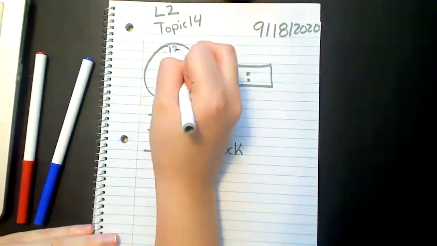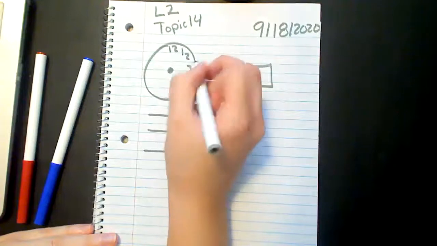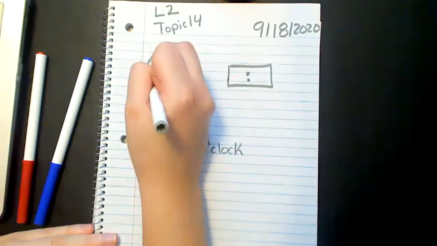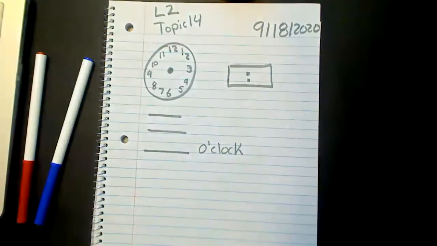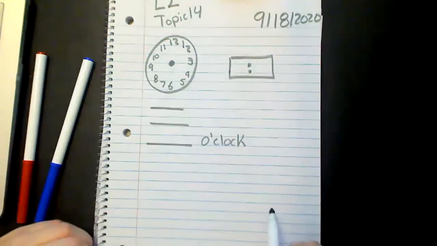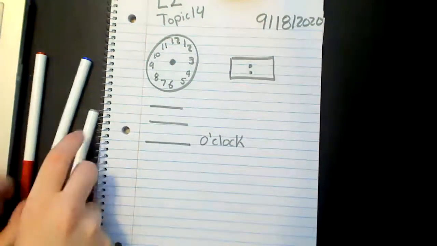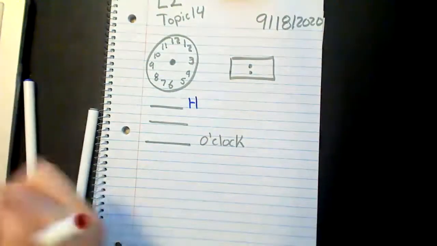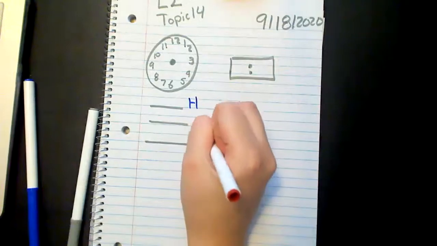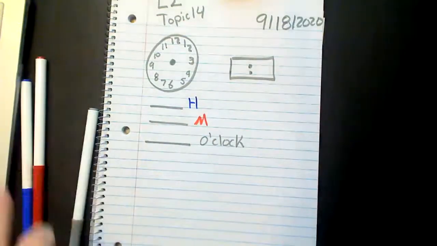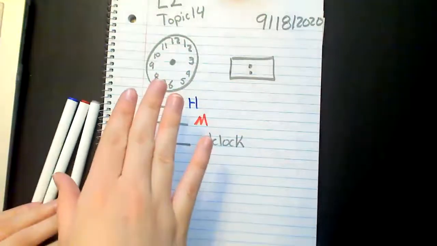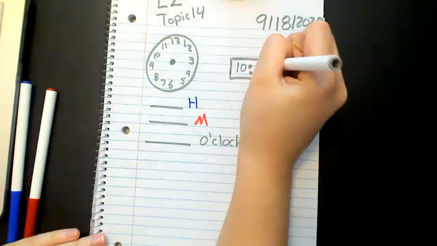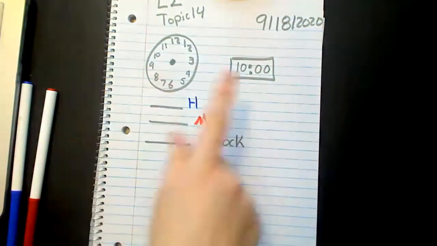So I'm going to go ahead and put my numbers in my clock. Okay, so we have that. And then what we're going to do is I'm going to write H for hour, because we know the hour hand is blue, and M for minute, because the minute hand is red. So for our clock, we are going to write the time 10 o'clock. That is the time. On our digital clock, it says 10 o'clock.